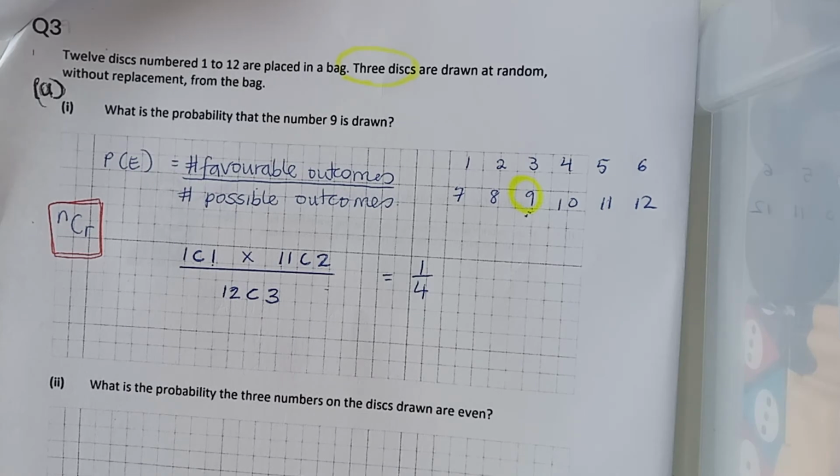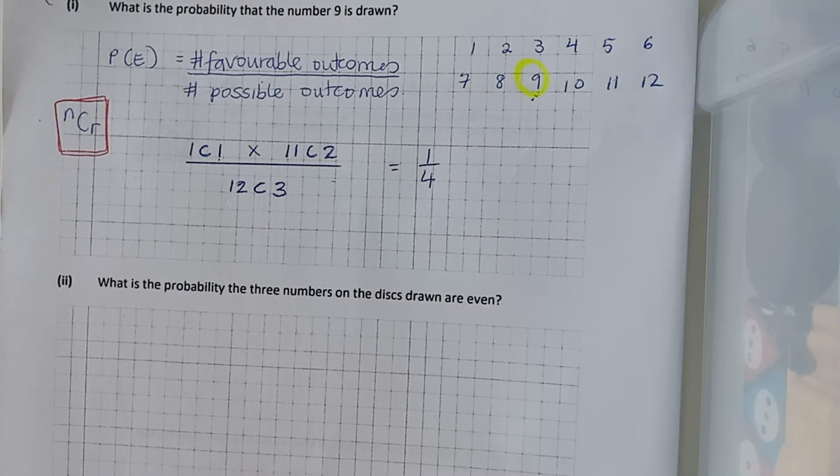Part 2 of the question, I'm still picking 3 numbers from the bag, and I want to find the chances that the 3 numbers are even. Okay, so let's have a think.